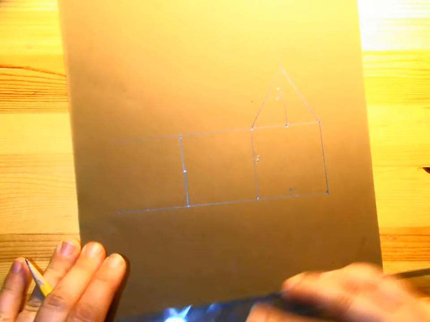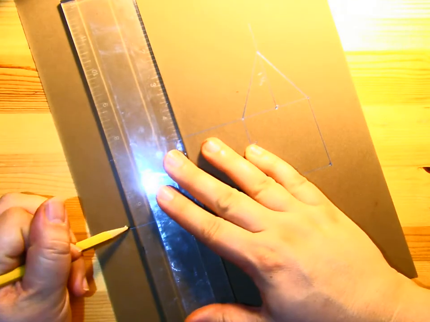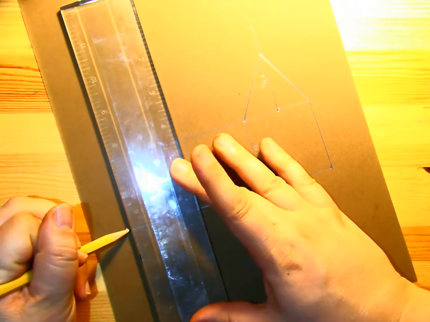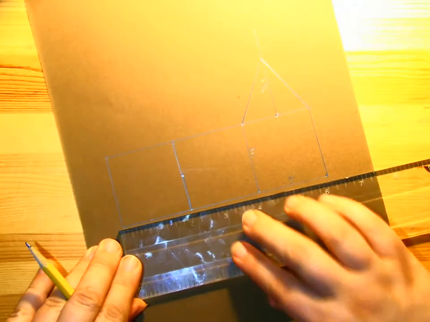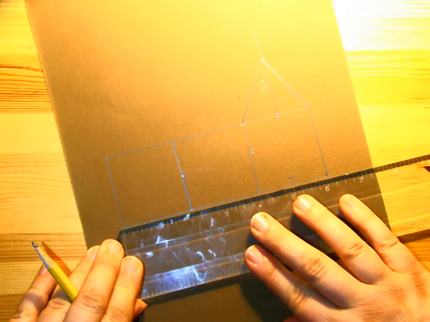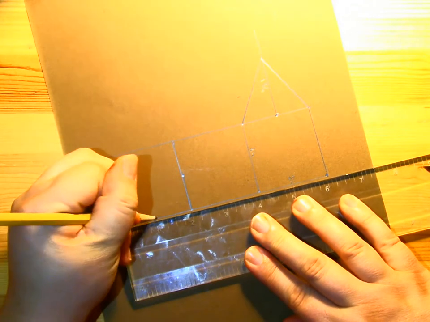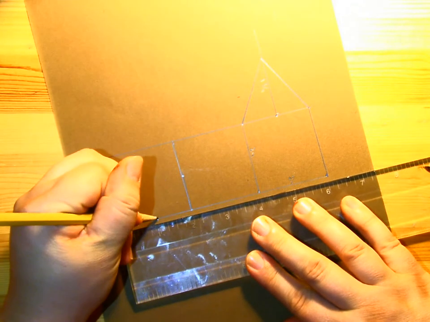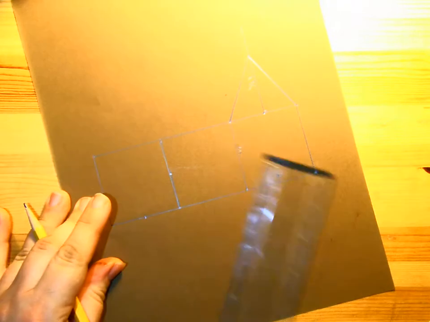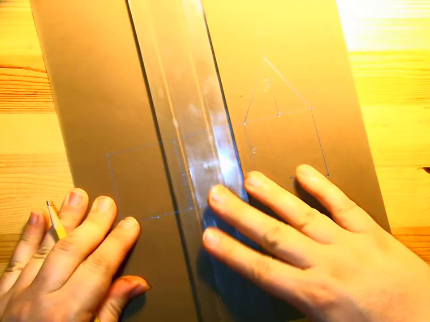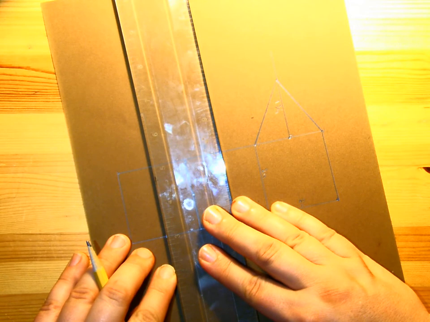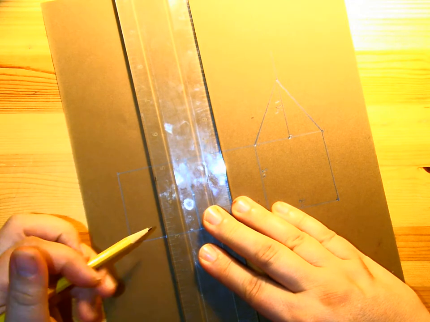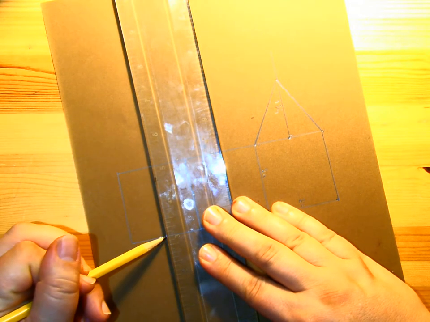Okay, so close this up. We are going to find the midpoint. Midpoint is the point in the middle. We're going to construct a perpendicular bisector. And perpendicular is 90 degrees. Bisector means in the middle, or cuts in half.